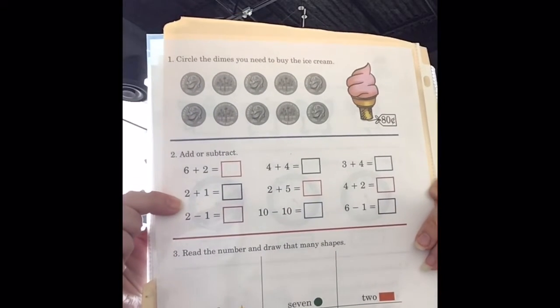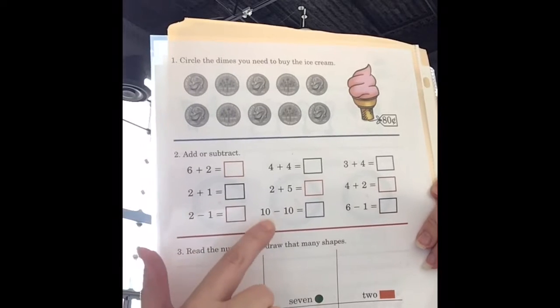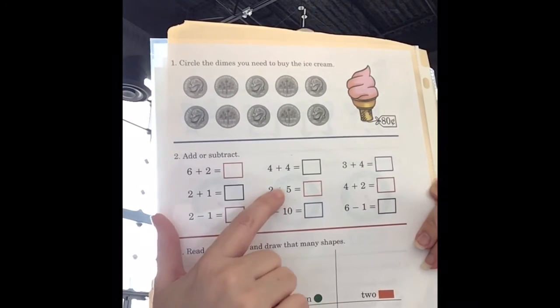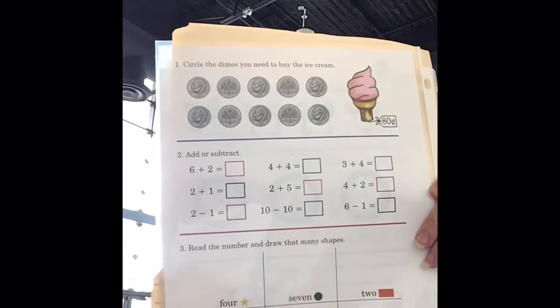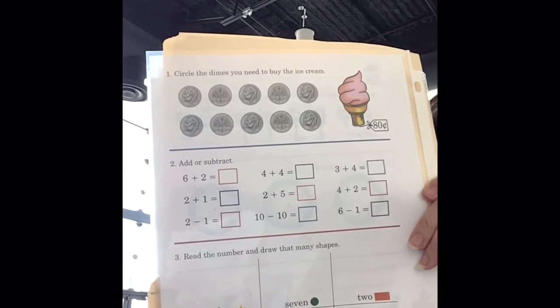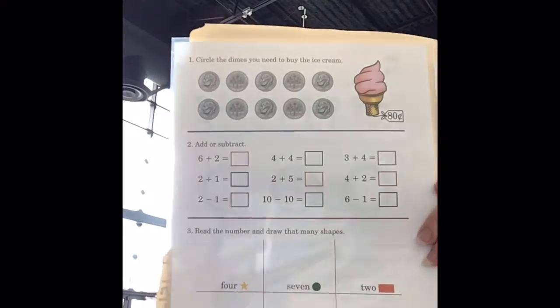All right, down here, we've got mixed addition and subtraction problems. So you're going to have to look at your sign and decide if you're supposed to add or subtract. And then once you figure that out, then you'll solve the problem and write the answers.